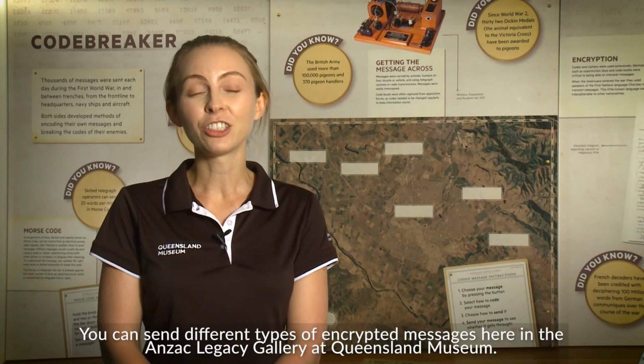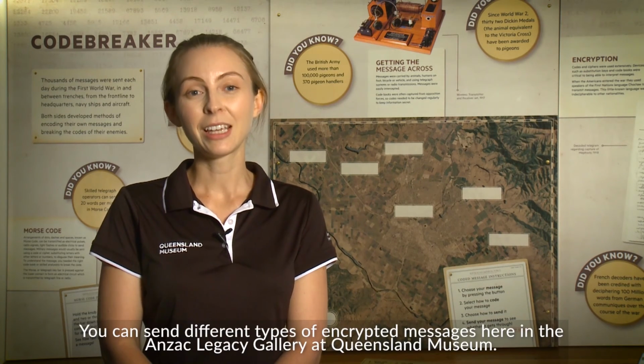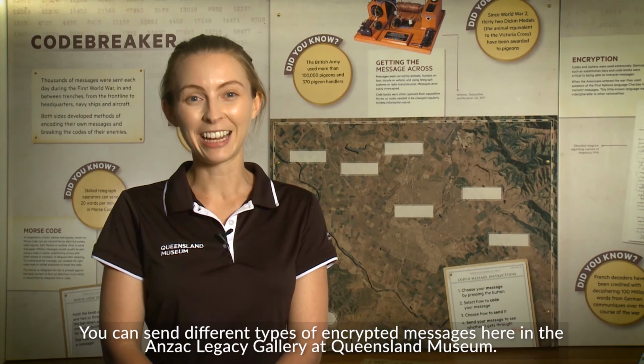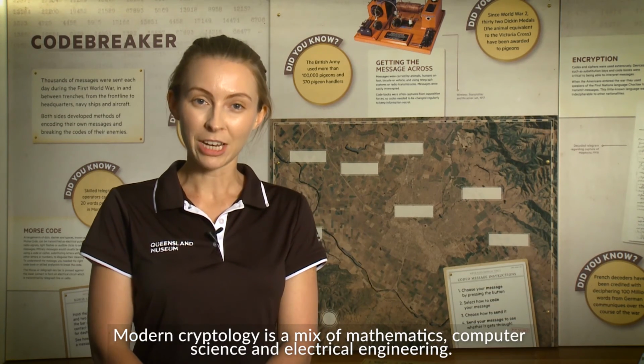You can send different types of encrypted messages here in the Anzac Legacy Gallery at Queensland Museum. Modern cryptology is a mix of mathematics, computer science, and electrical engineering. Today's cryptologists work mainly in the digital world, where they encrypt data to keep it secure and private.